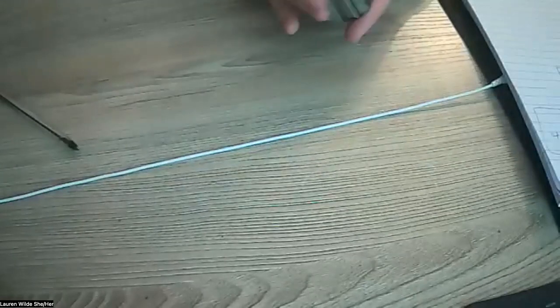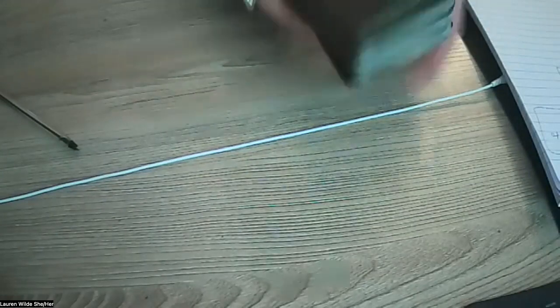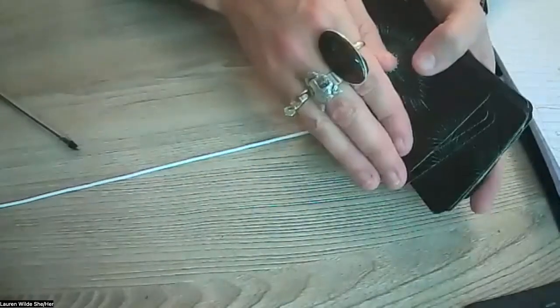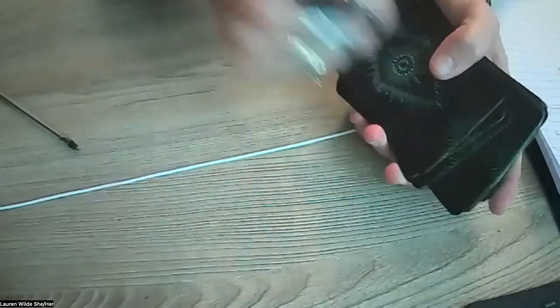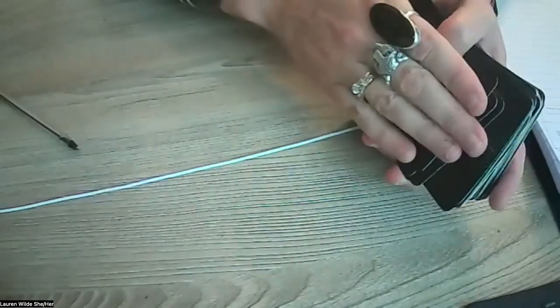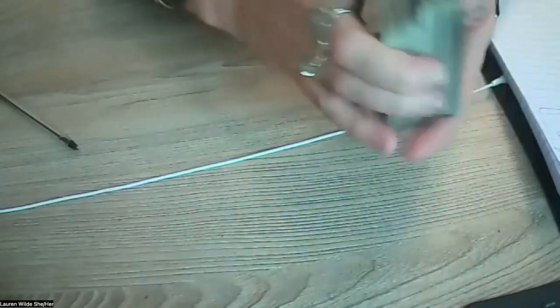Our question is, what is the thing I cannot see that is still causing me to self-sabotage? So the first thing I do is I knock 3 times and I state the name of who I'm reading for. 1, 2, 3. This reading is for Lauren Wild. This reading's for me.